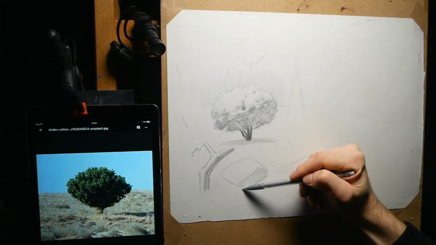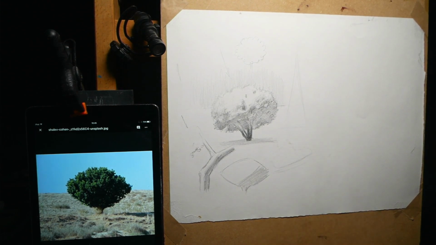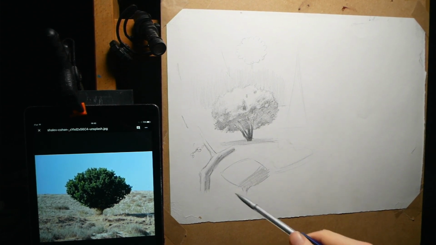So that sort of shape with the trunk below. So that'll be our starting point with this one. It's not quite the same shape, but it's similar.